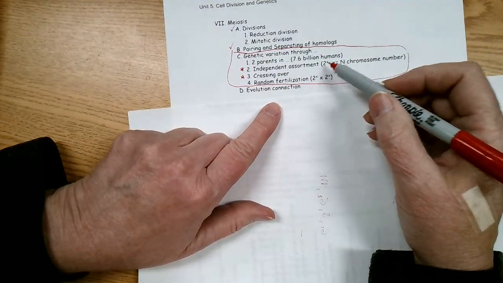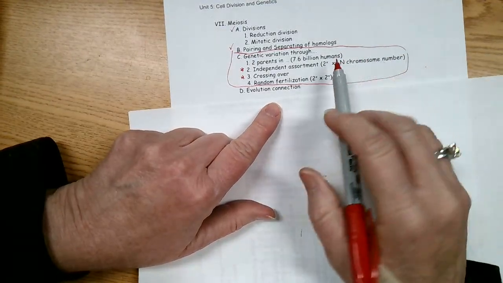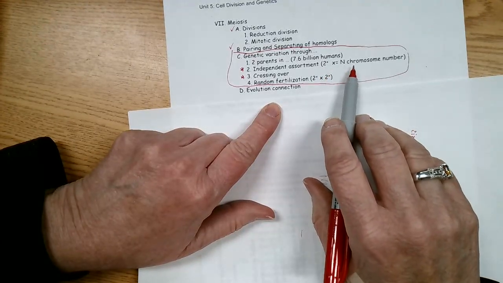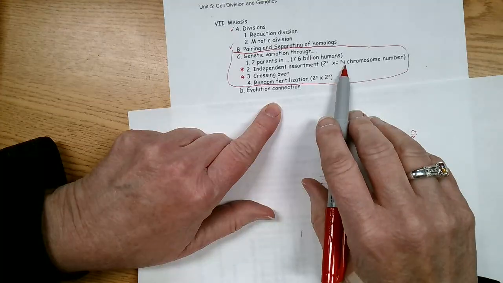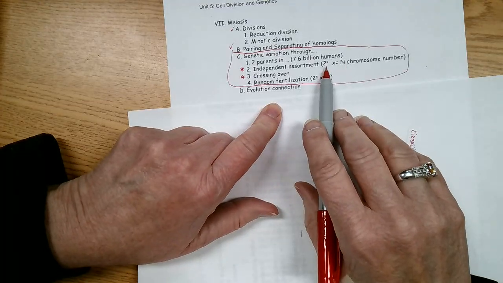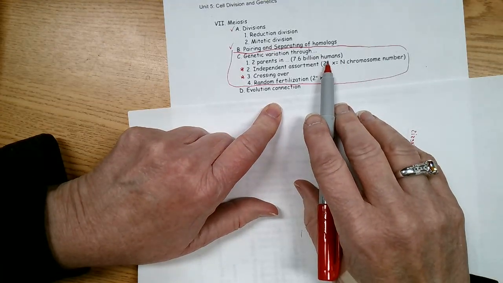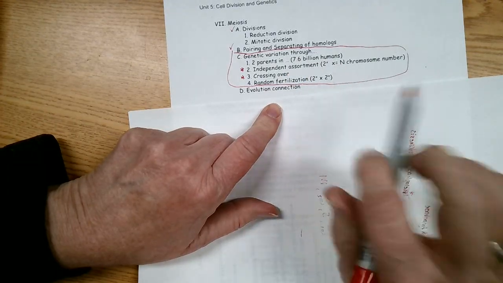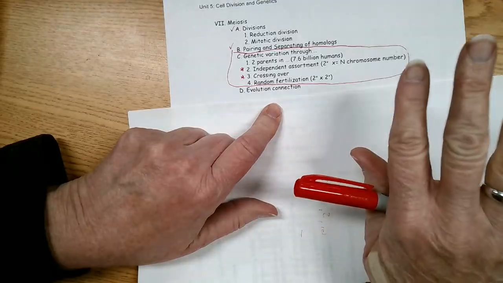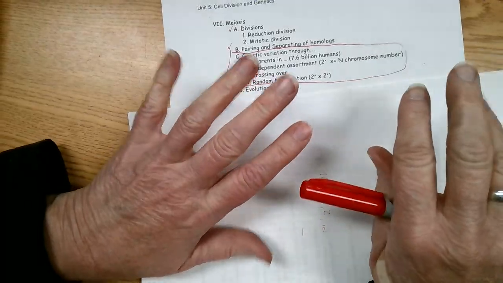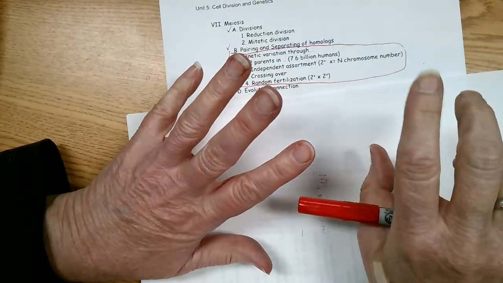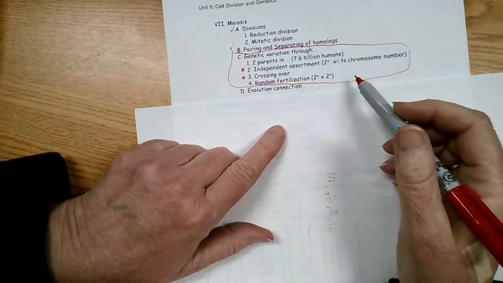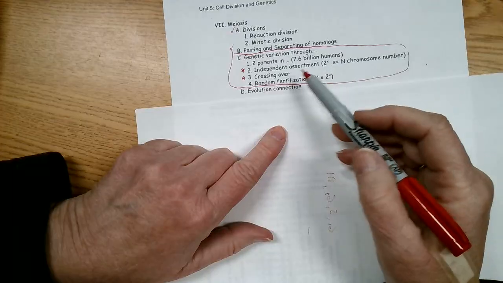Okay, independent assortment, we said how that diversity can come about. There's actually a mathematical equation that you can do to figure out how much. You go 2 to the x, where x is the haploid number. So in humans, it'd be 2 to the 23rd. It shows all the different possibilities of independent assortment. So that's 2 times 2 times 2 times 2 times 2 times 2 times 2 times 2. Okay, so 23 times, you have to multiply by 2.